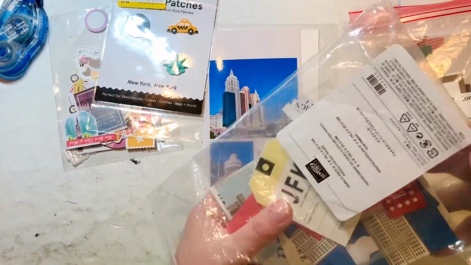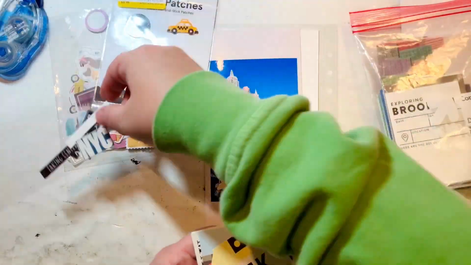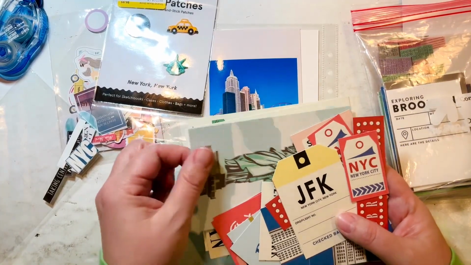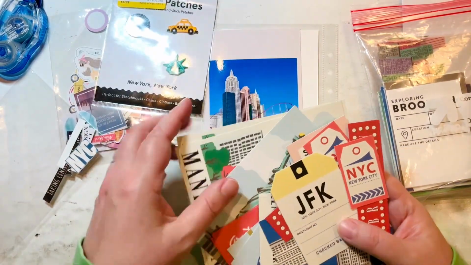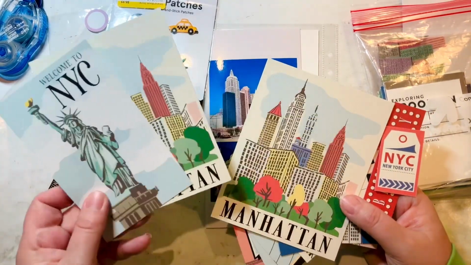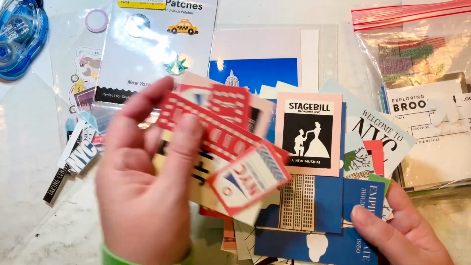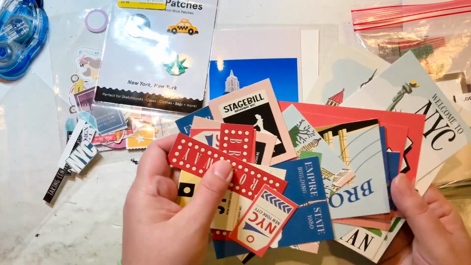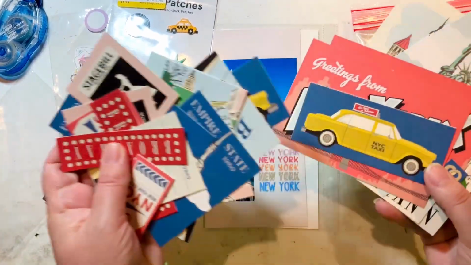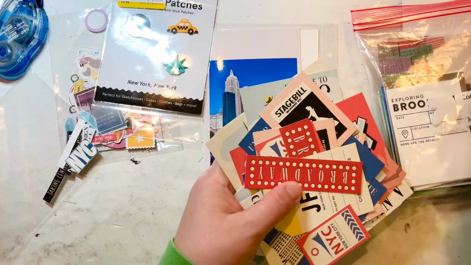And then these are all pieces from one particular set that was New York themed. It's from Carta Bella, I believe, is who does it. But I had cut out all the pieces and I had 2 of everything. So that's why you're seeing 2 here. But all of these ephemera pieces, I could maybe use those. Maybe there's something in there. There again is the damn taxi. Never gonna get those used, I swear. So we'll see if there's stuff in there that I can use.